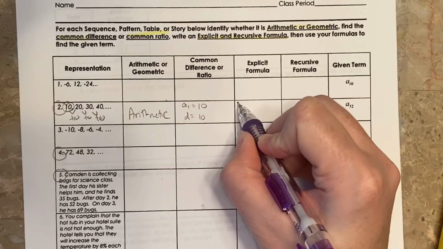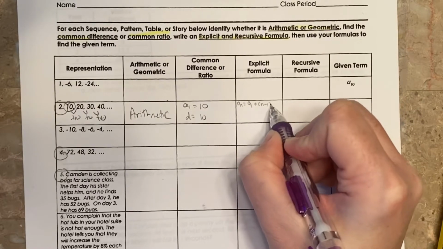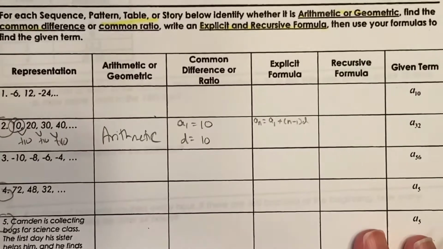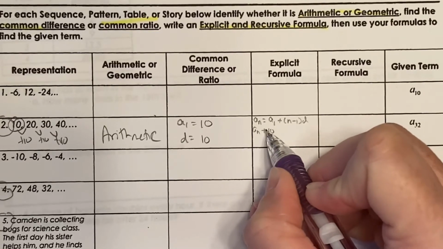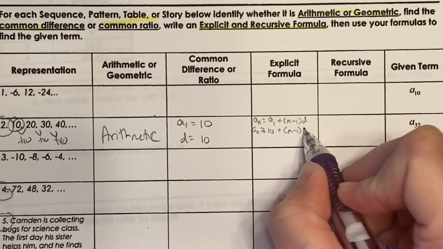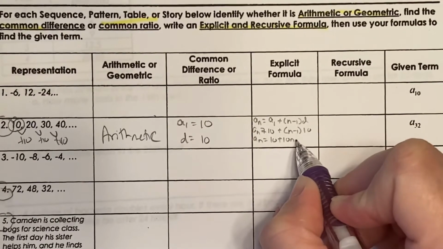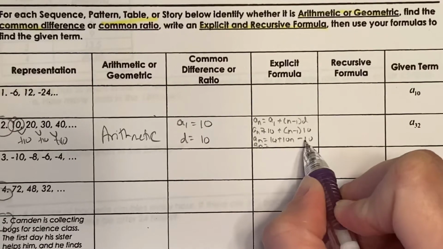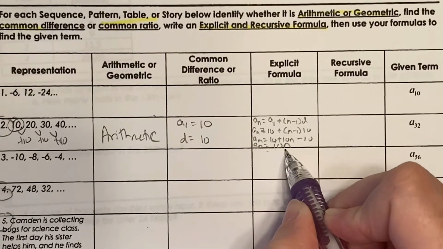So explicit, sorry about these tiny boxes. You don't have to memorize this, but most of you probably already have it memorized. Let me zoom in so you can actually see what I'm writing because it's so tiny. A sub n equals 10 plus n minus 1 times 10. A sub n equals 10 plus 10n minus 10 because I'm just going to distribute. And then the positive 10 and negative 10 cancel each other out. So a sub n equals 10n.